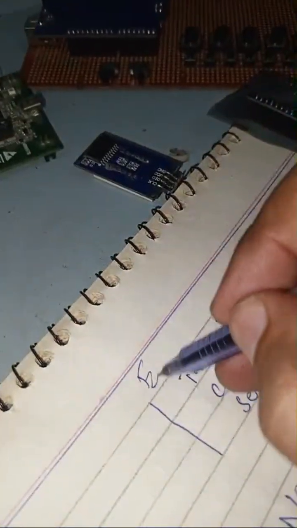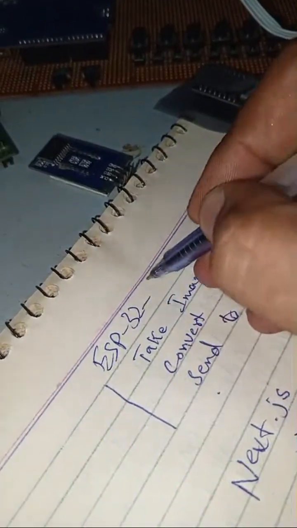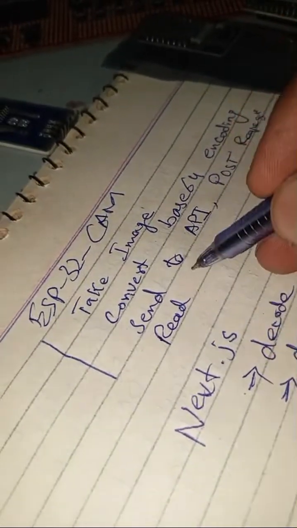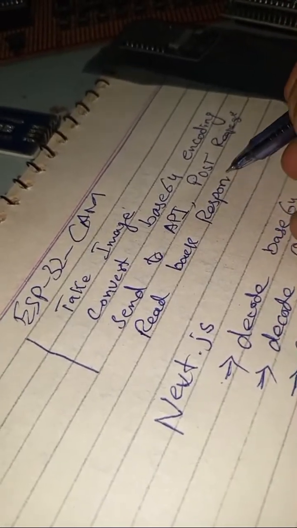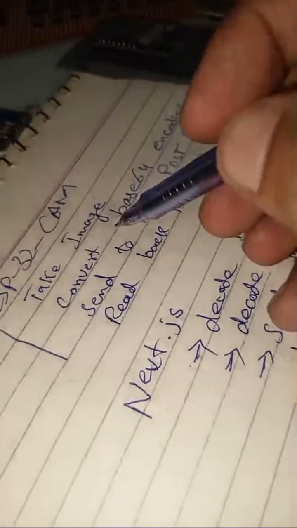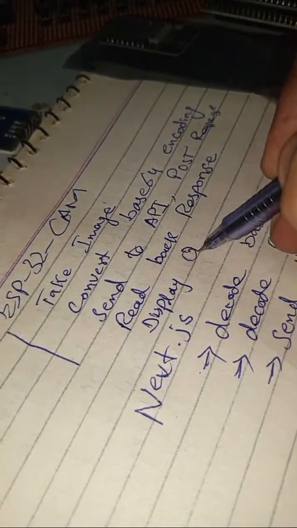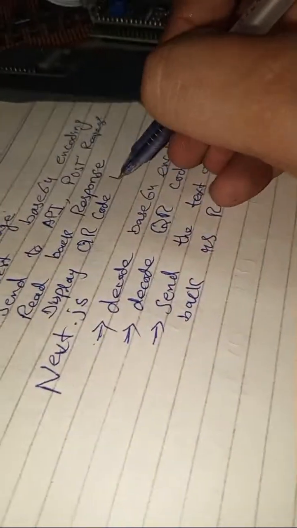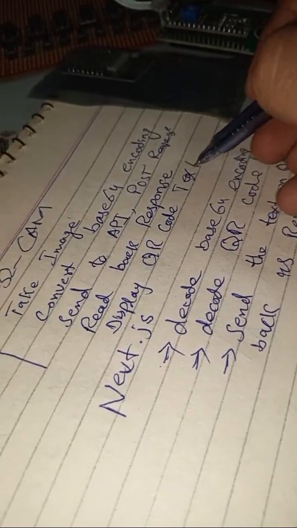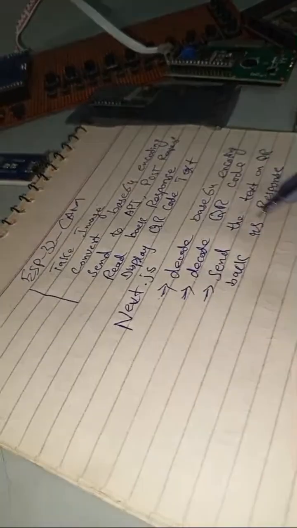The ESP32 cam reads back that response. So that's how I built this ESP32 cam and Next.js API based QR code decoding.